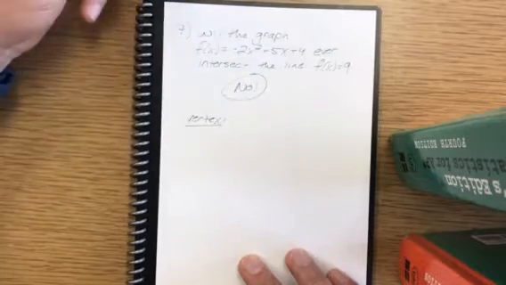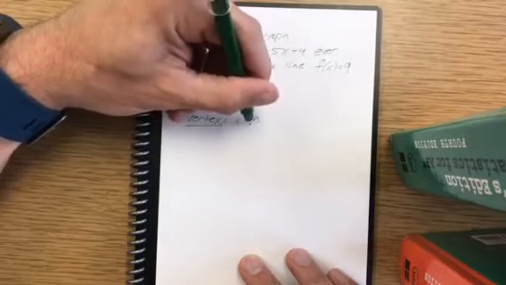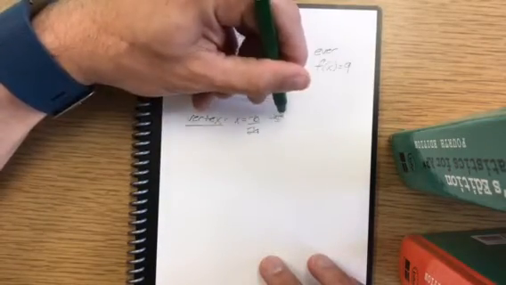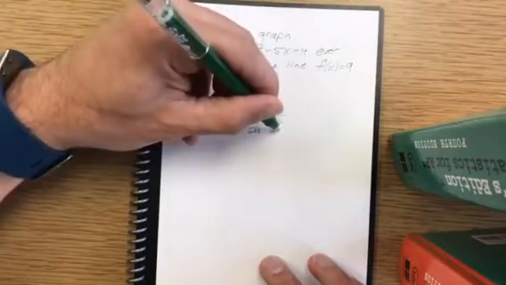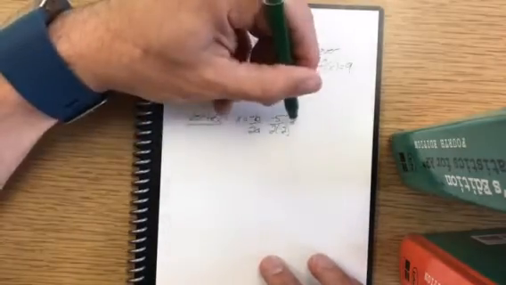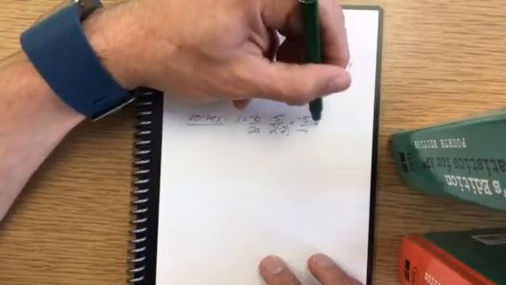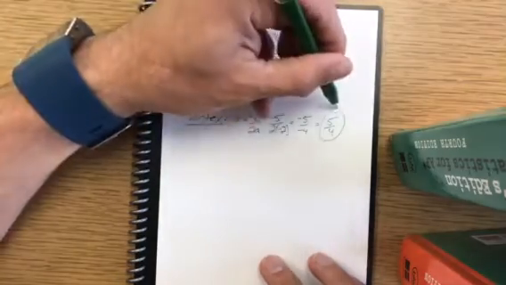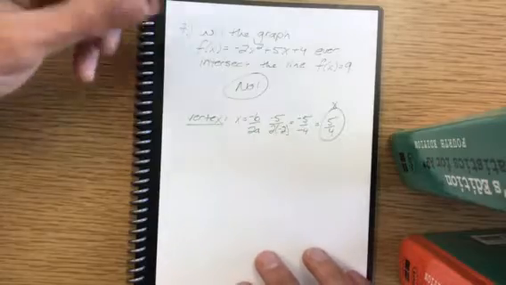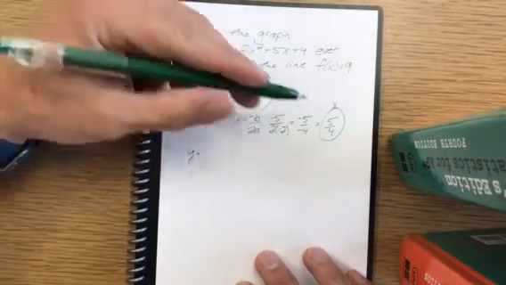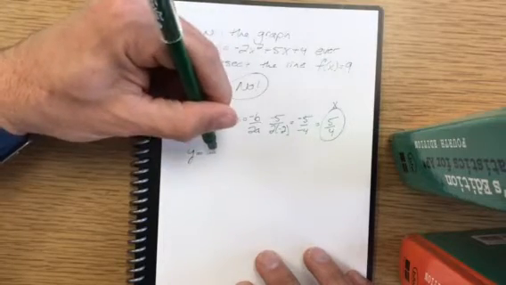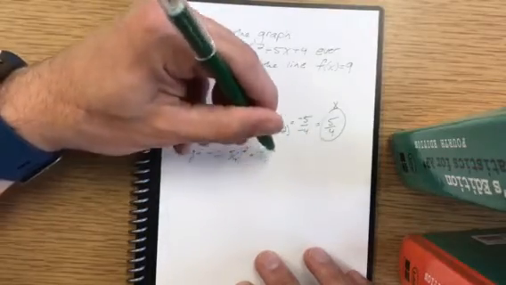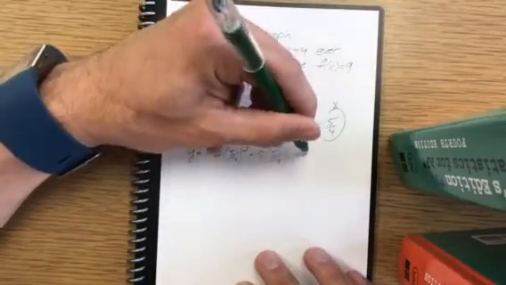Okay, so in order to find the vertex, it's x equals the opposite of b over 2a. All right, so the opposite of b is going to be negative 5. 2 times a is going to be 2 times negative 2. So I will get negative 5 over negative 4, or 5/4. That's my x value. In order to find y, I have to plug 5/4 back in for x. So negative 2 times 5/4 squared plus 5 times 5/4 plus 4.